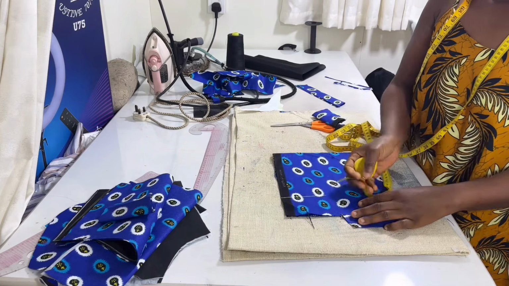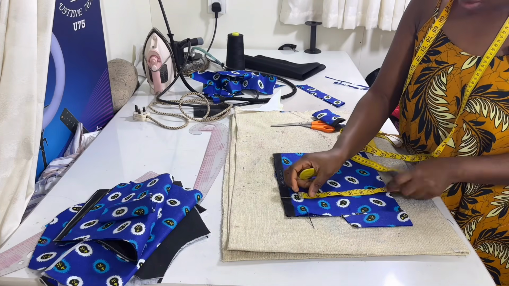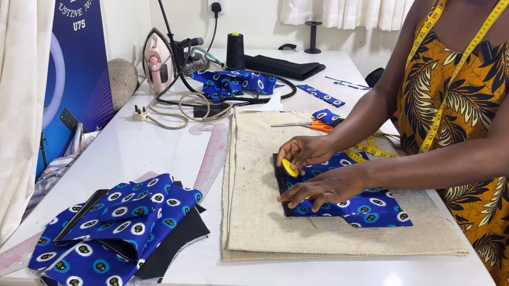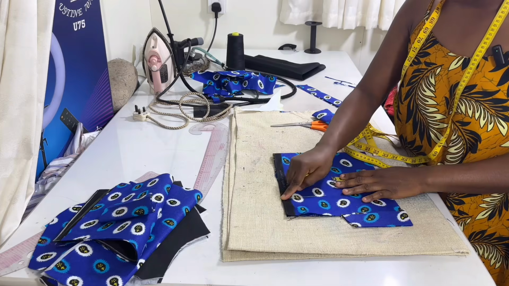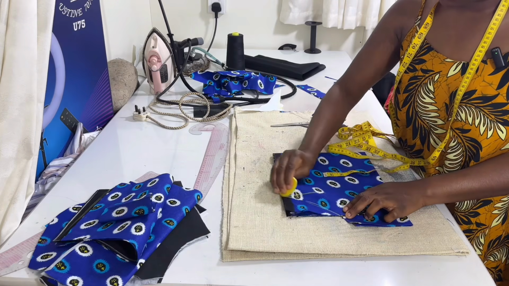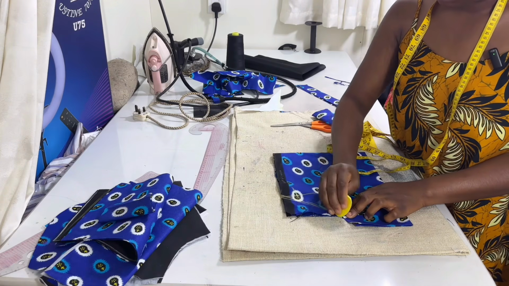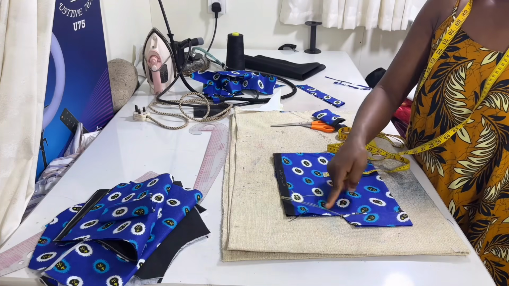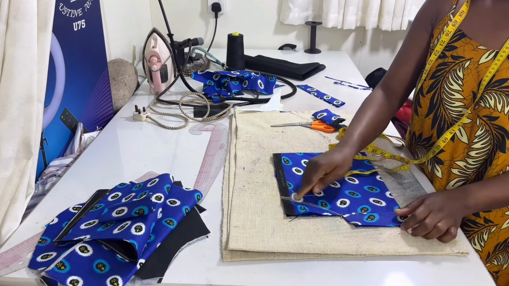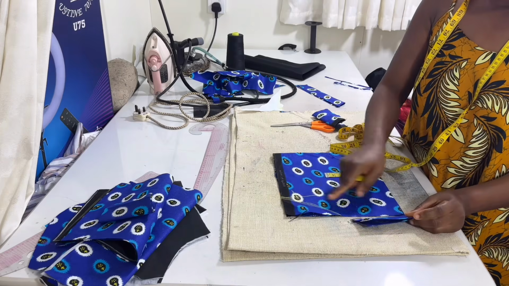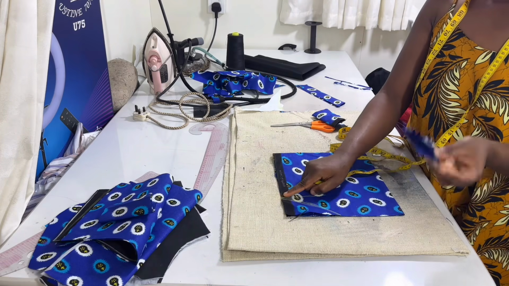Then over here, you measure the length of your armhole with your seam allowance. Okay, armhole plus seam allowance. Then you connect it together like this. Have you seen the way I've done it? Because this strap is also part of this sleeve. It's because of the style of sleeve we are doing that we have a strap in it.